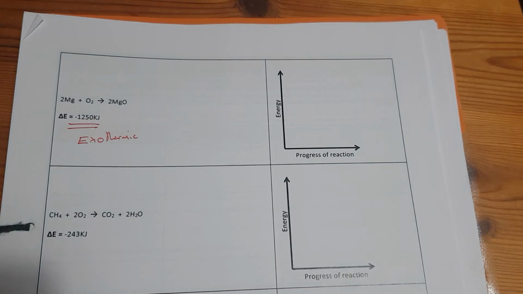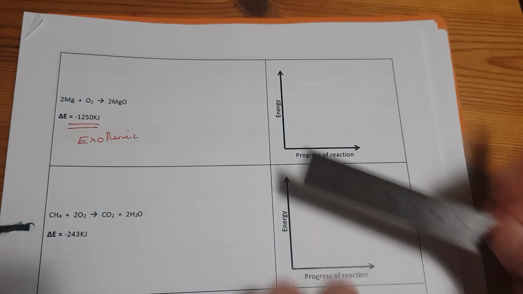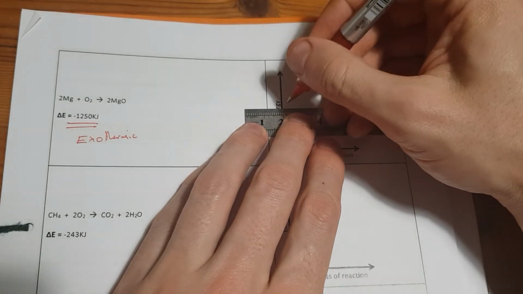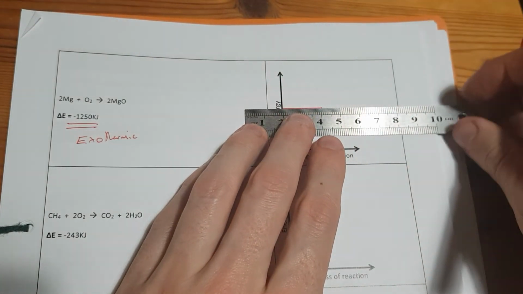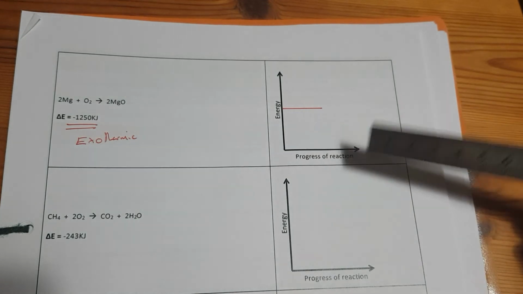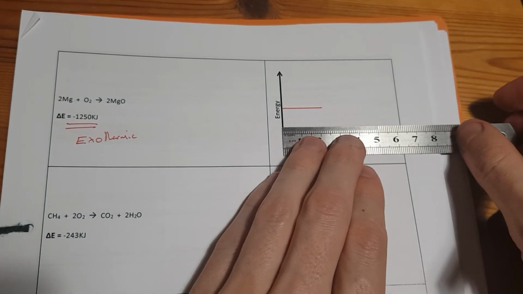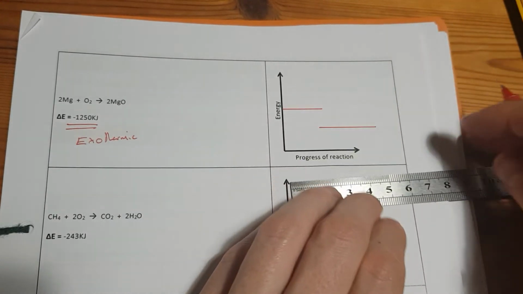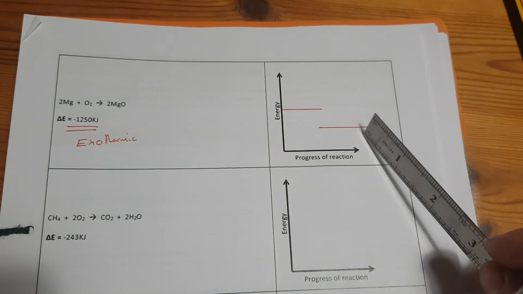So we're going to draw our reactants. And again, we're going to go straight down the middle for that. And because it's exothermic, our products are going to be lower in energy. So we're going to draw our second line there, okay? Lower in energy.